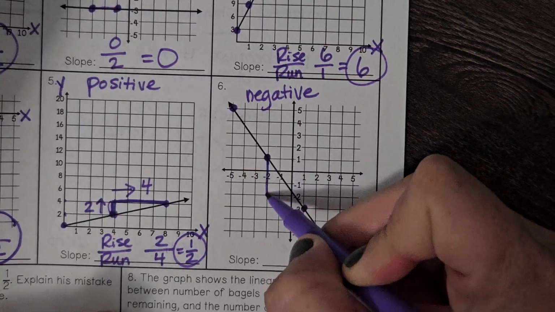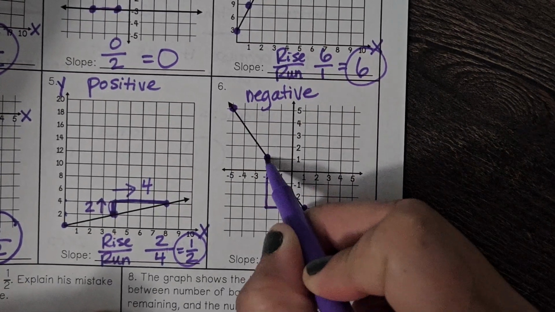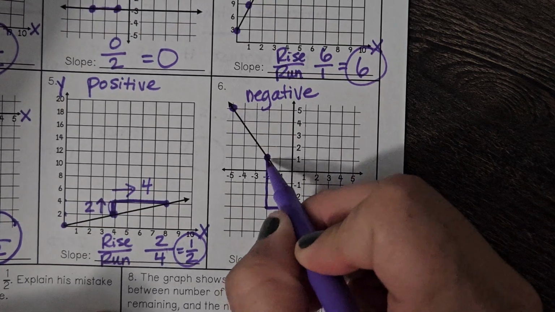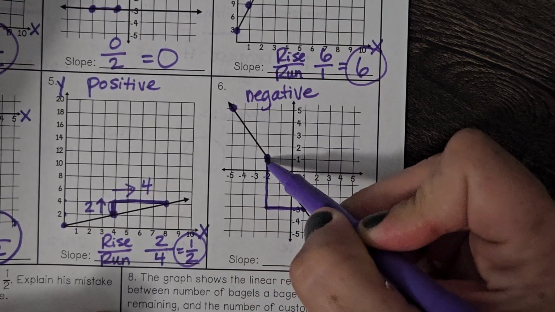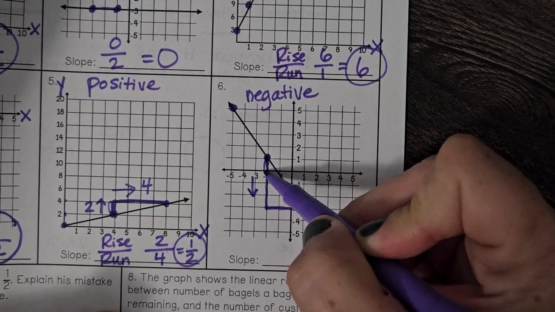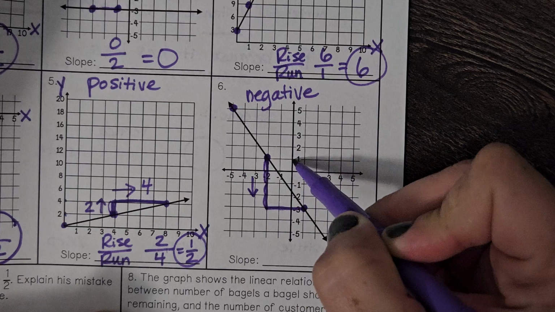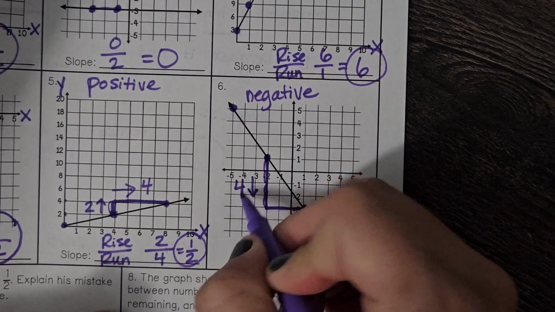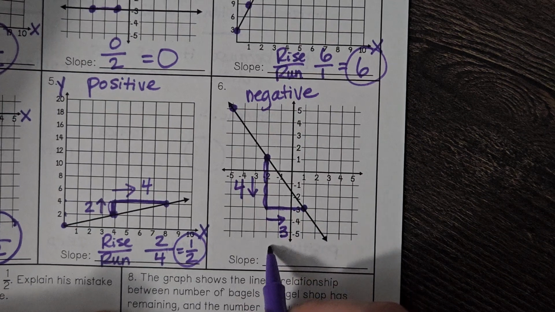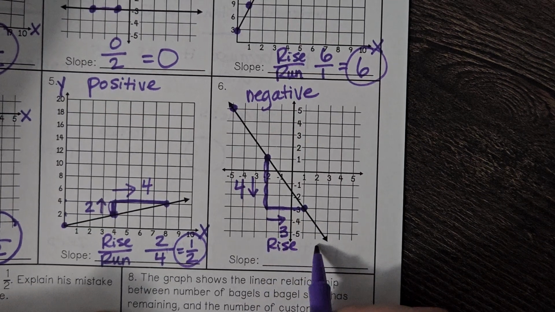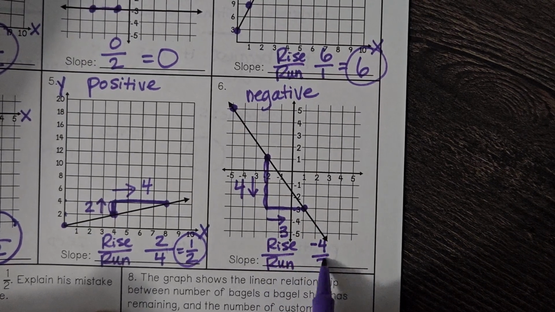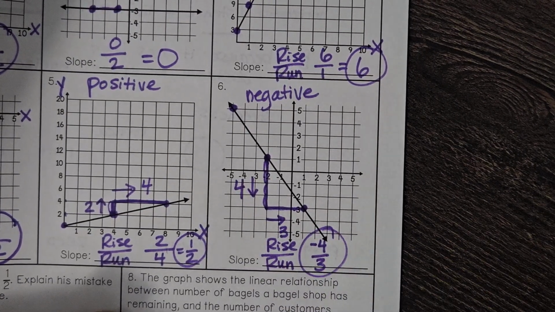All right, so I can draw my right triangle anywhere that I can between 2 points. I know that my rise, if I go from one point to another point, I can go down here. I'm going to go down 1, 2, 3, 4, because I can count by ones. So down 4, then I'm going to go to the right 3. So my rise is going to be -4. My run is going to be a positive 3, because I went to the right.